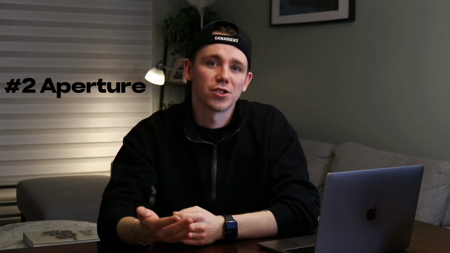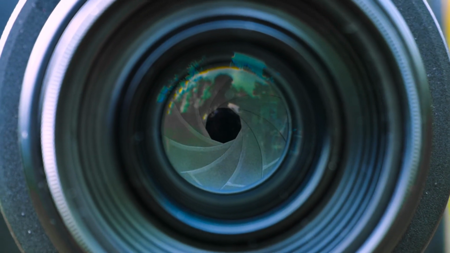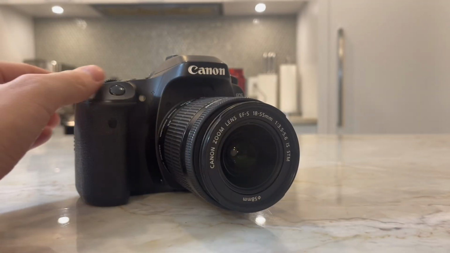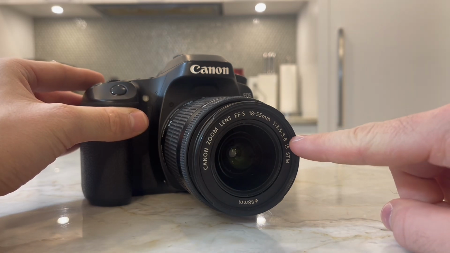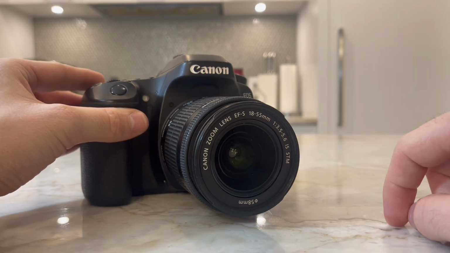So next up, aperture. Aperture controls the amount of light that enters your camera through your lens. Now in photography, different lenses do different things. That's why we have different lenses. Some lenses are better for portraits, some are better for landscapes or sports. Each lens will have its own forte. When it comes to aperture, on the lens, it will typically tell you the lowest aperture that it'll be able to achieve. Typically, the more expensive, higher quality lenses will be able to achieve a lower aperture.